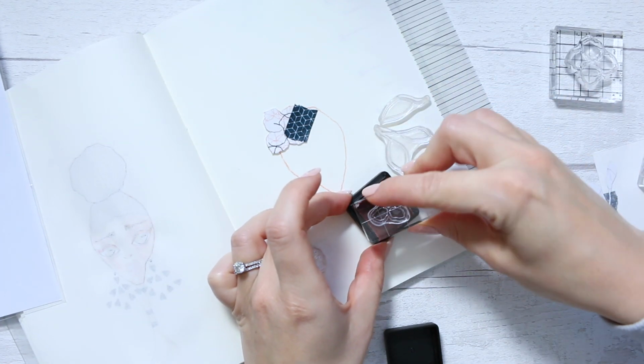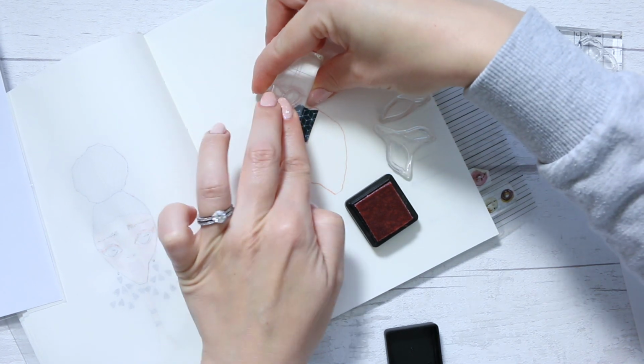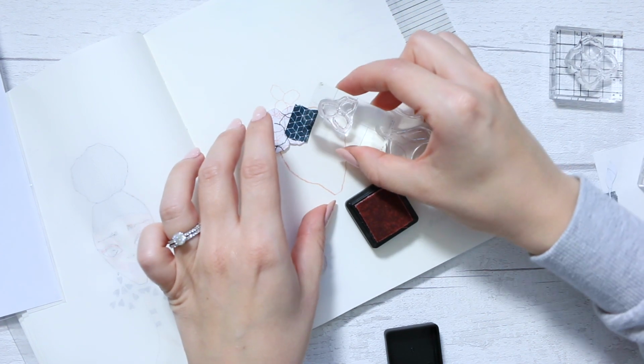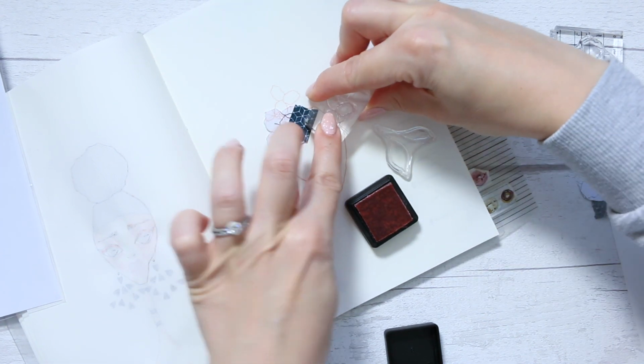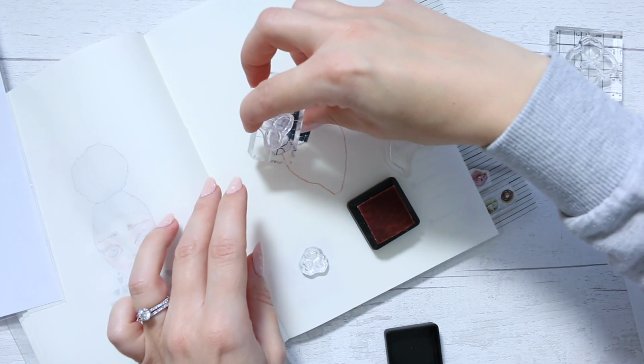Okay, so I'm going in with the next flower and just building it nicely up. So we're going to go in and overlap them as much as you want. You don't have to overlap it, you can overlap it, just, you know, play around and see what you like or don't like.